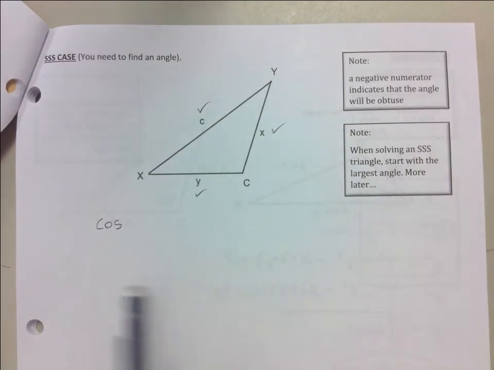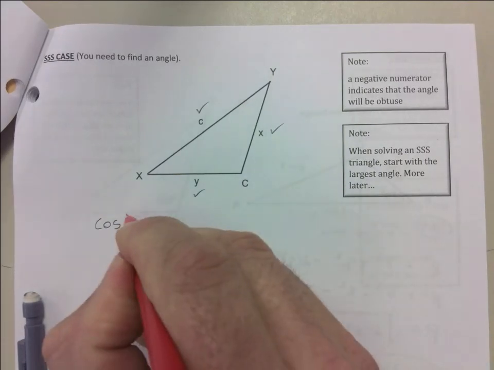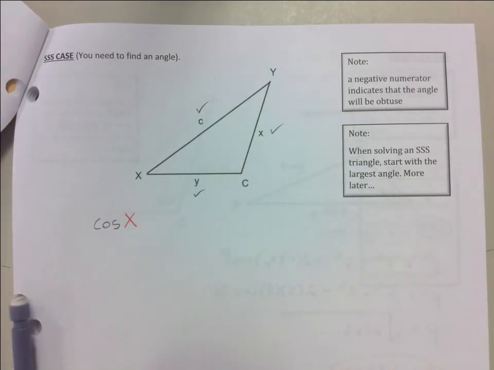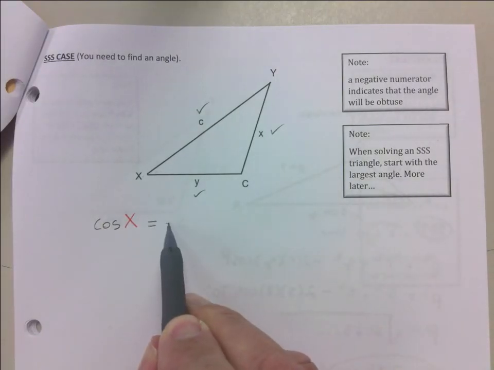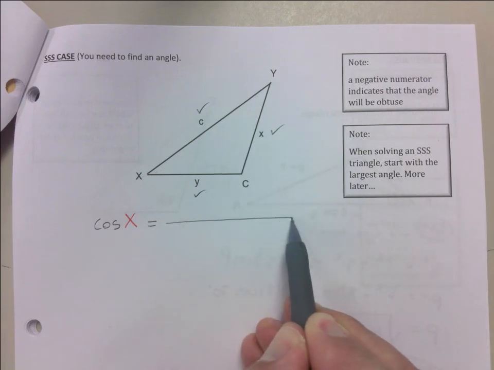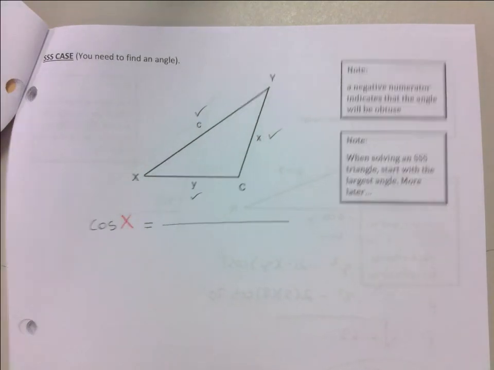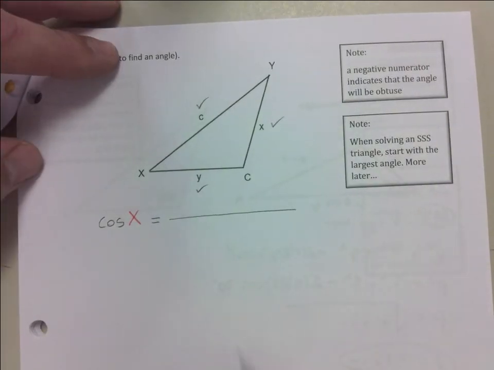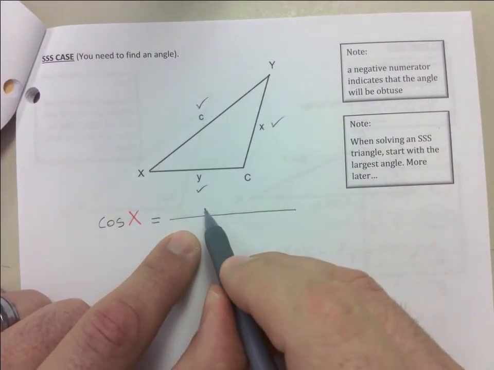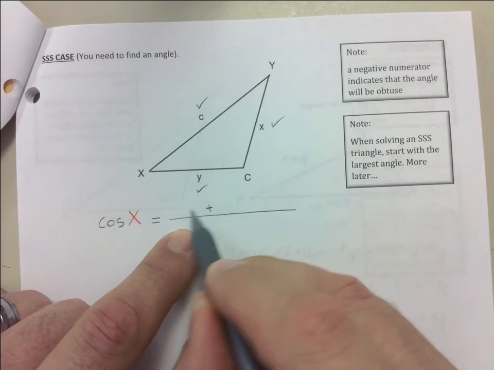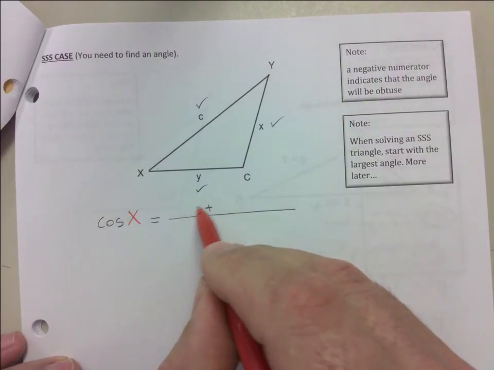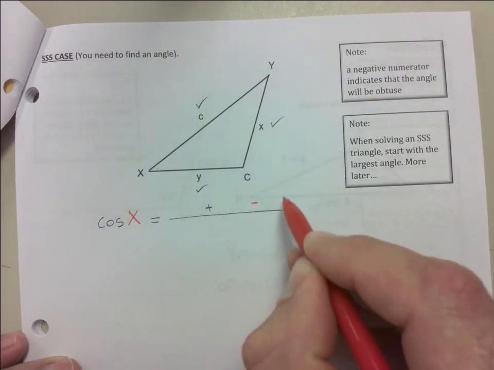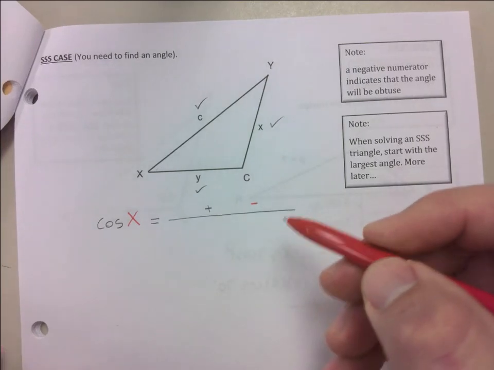Cosine of capital X is equal to, you just make a long line like this. Two sides are going to be added, but the last one, so it's going to be this plus this minus the one at the end here.